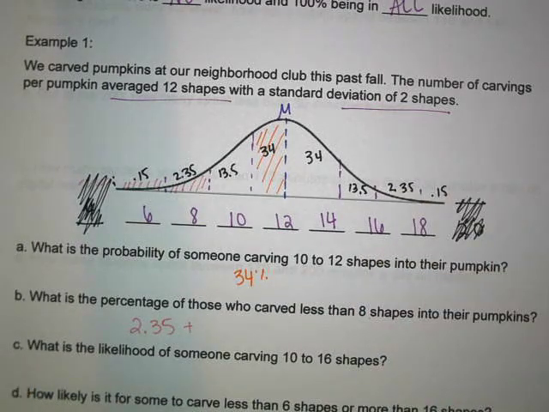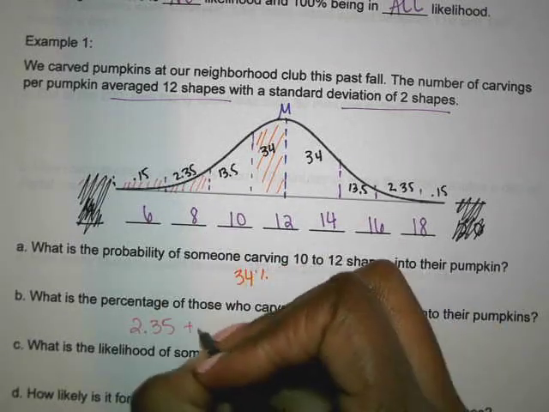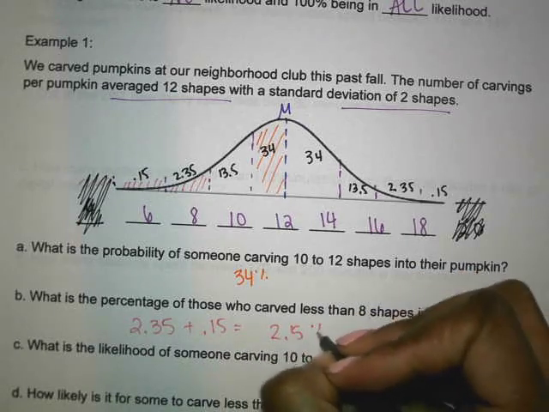Alright, so what is the percentage of those who carve less than 8 shapes? So less than 8, that's 2.35 plus 0.15, which gives me 2.5%.